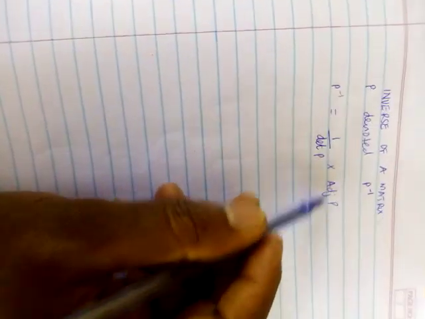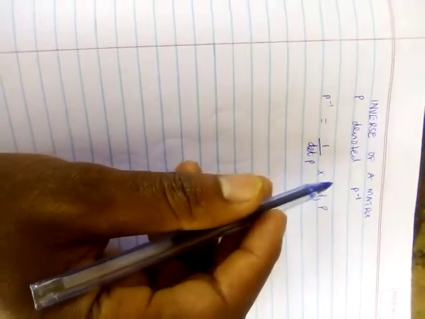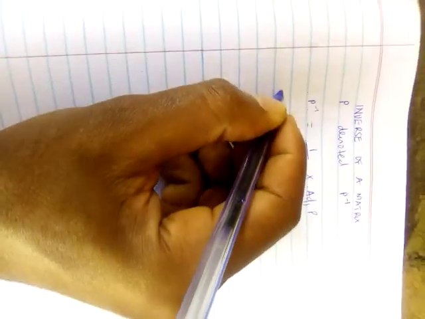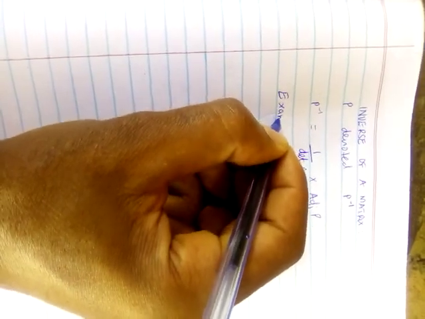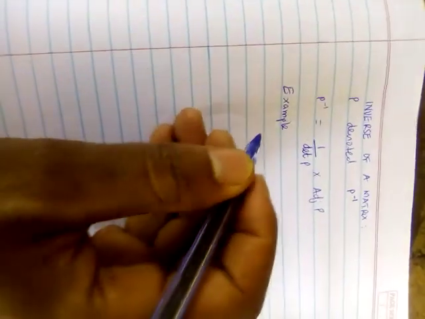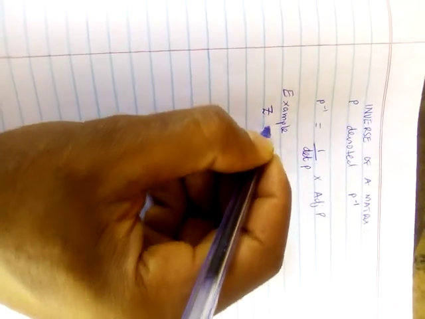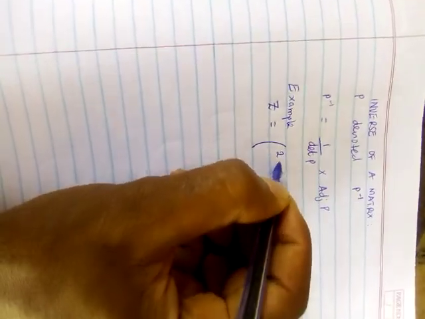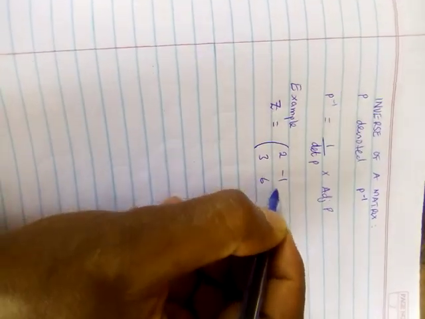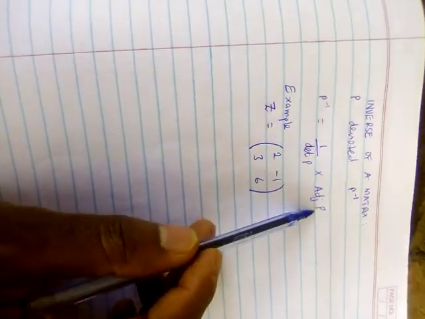We've looked at the determinant and adjoint, so we are combining the two. Take an example: find the inverse of matrix Z, that is equal to 2, -1, 3, 6. We need two things, the computed determinant and adjoint.